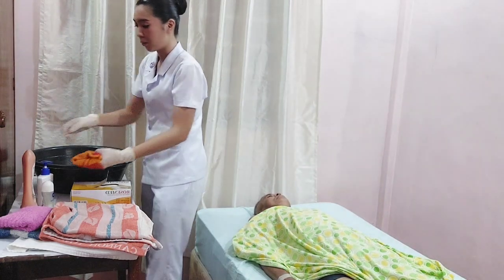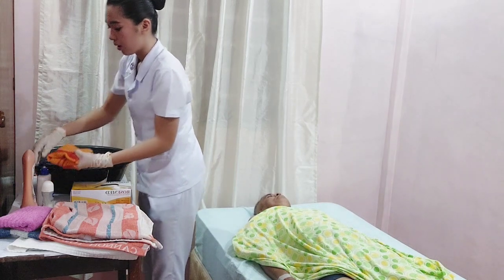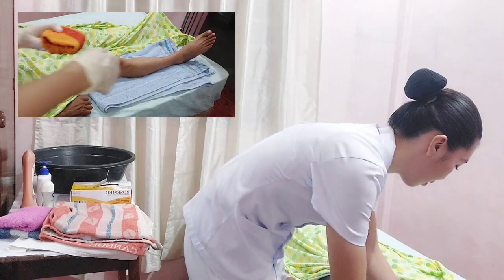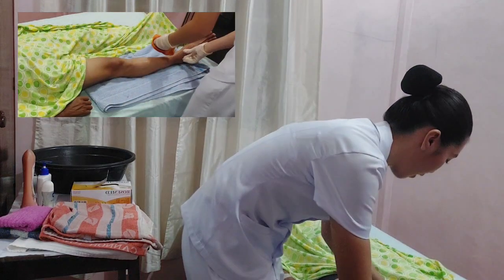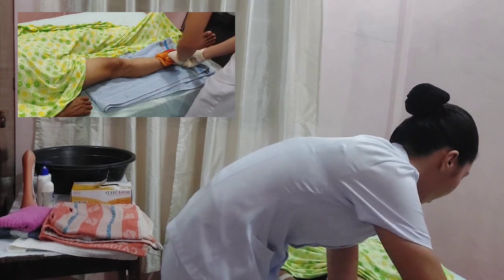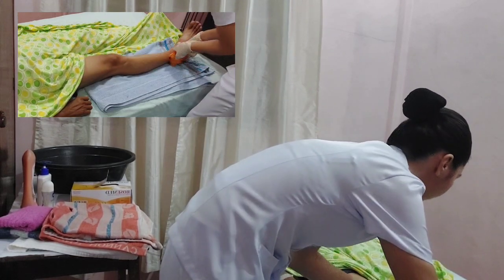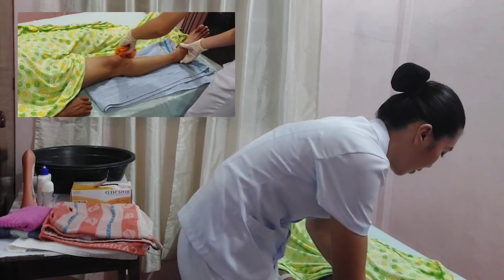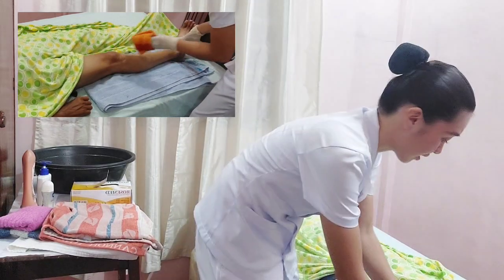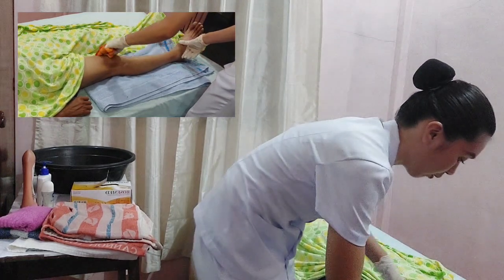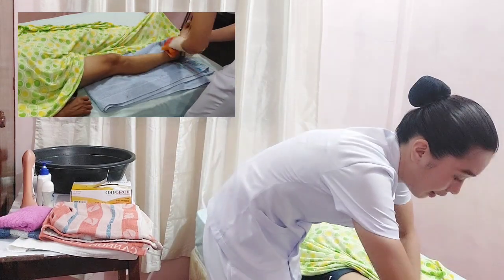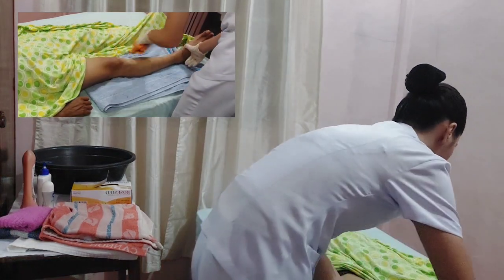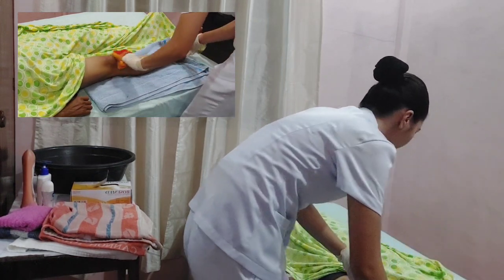Now I'm going to apply liquid soap. We're going to start from his ankle to the knee, using long, firm strokes. Let's be careful here that we don't massage or rub the back of the calf, because excess massage of the calf could loosen a deep vein thrombus. Now, the knee to the thigh.